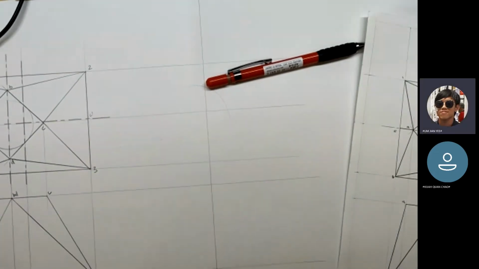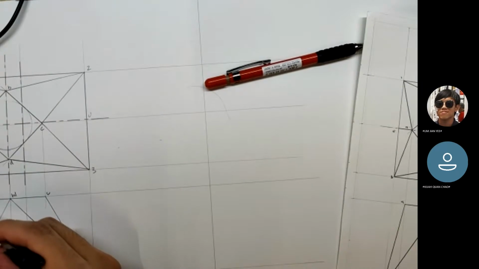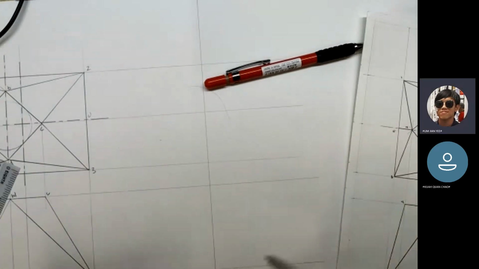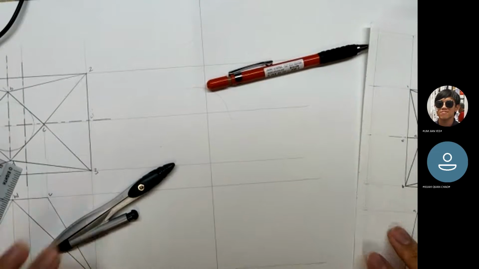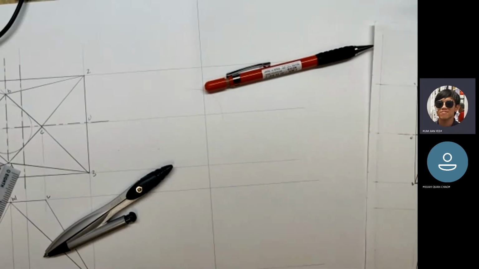It's almost the same as this, but it's just slightly longer due to the angle. Just slightly longer. Okay. Let me erase down the line so you all won't get confused.